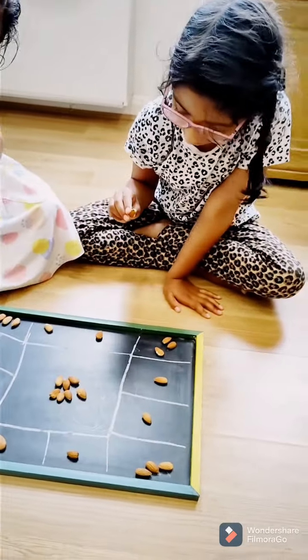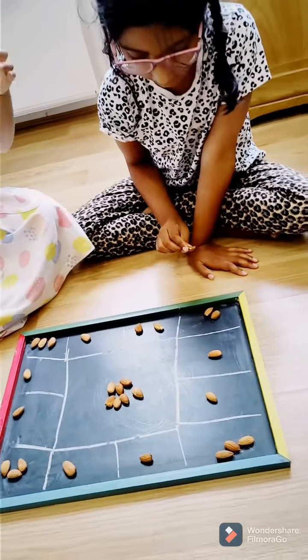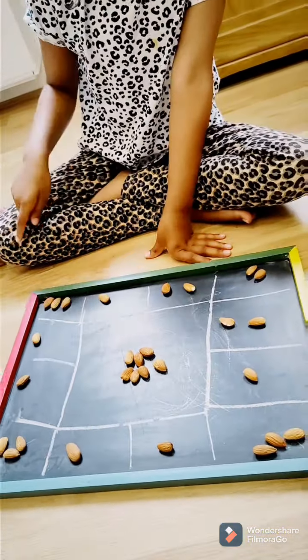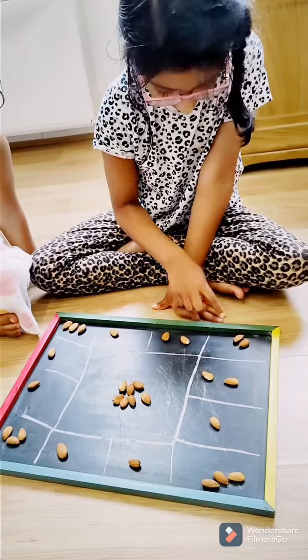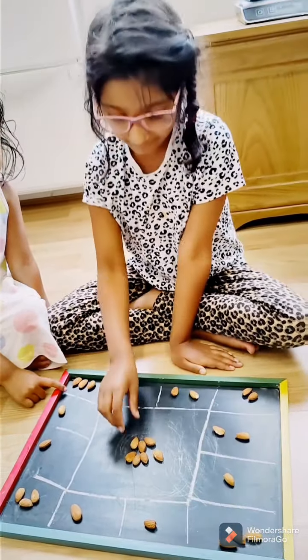I'll get the first one and I might put this here. Then I'll add this one here. So let's get these two counted. 1, 2, 3, 4, 5, 6, 7, 8. Now another.